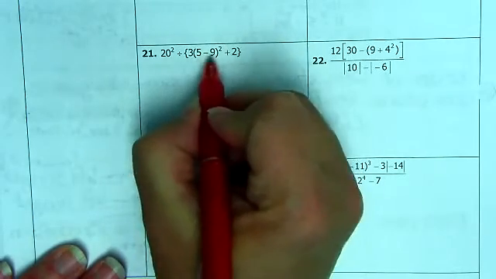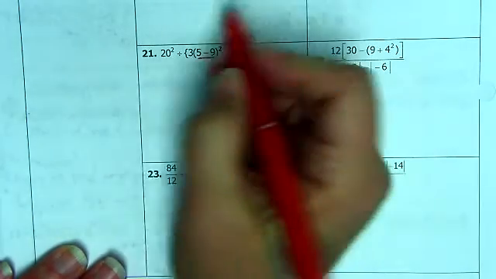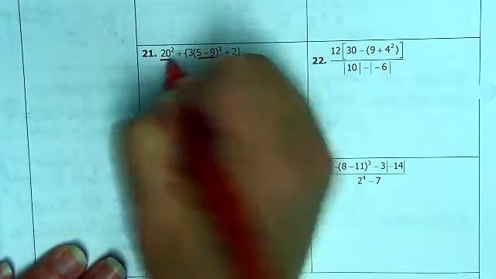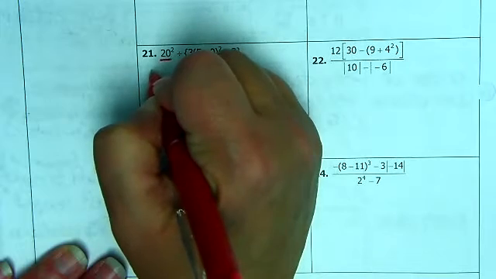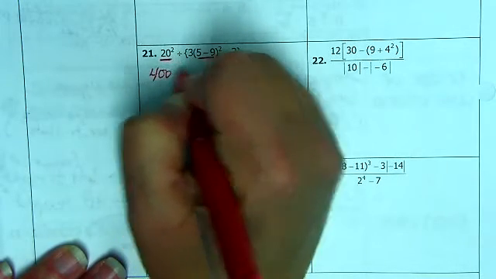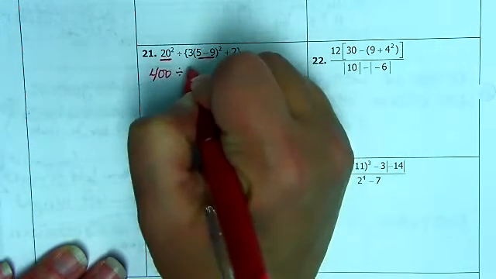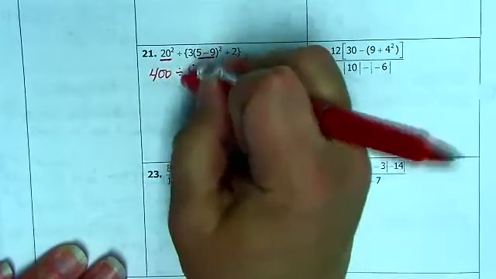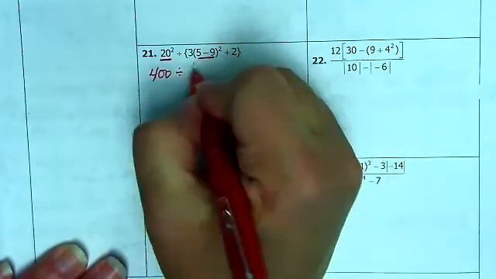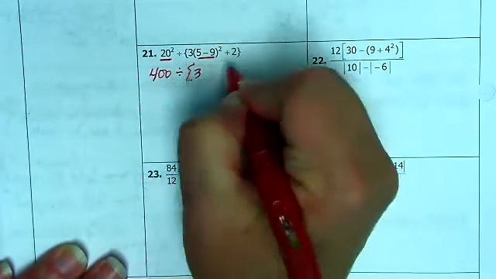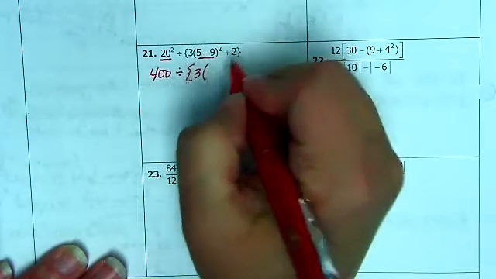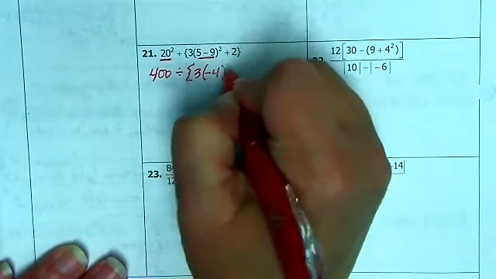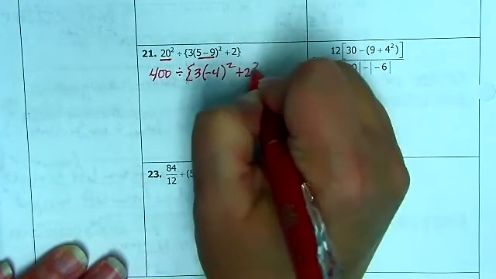So I've got to look to see. I do the 5 minus 9 first, and I can do the 20 squared. So I'm going to have 20 squared. That's going to give me 400 divided by, my bracket symbol didn't turn out very well, 3 times 5 minus 9 is negative 4 squared plus 2, all inside the bracket.